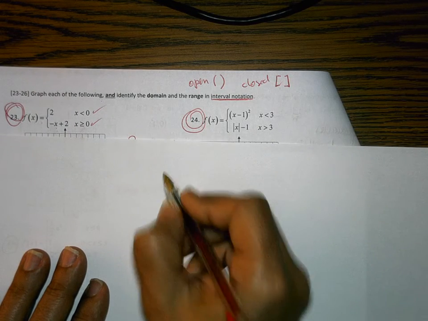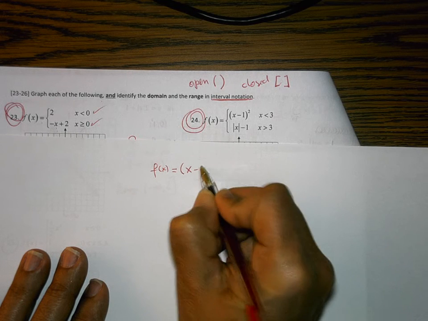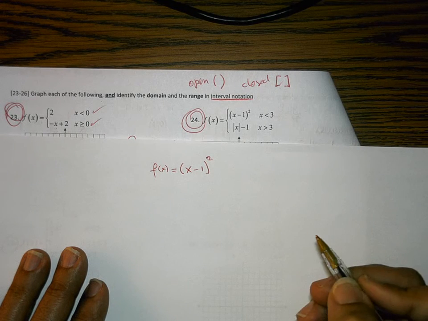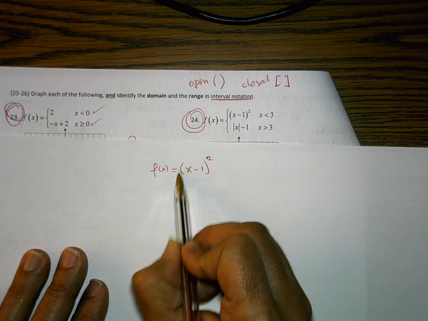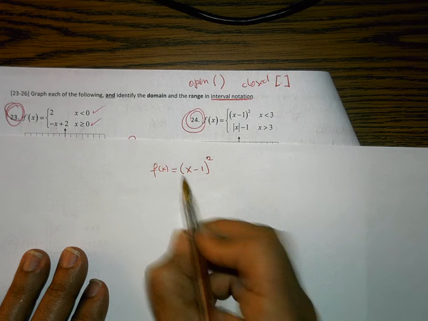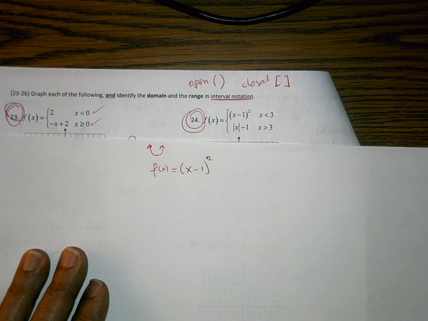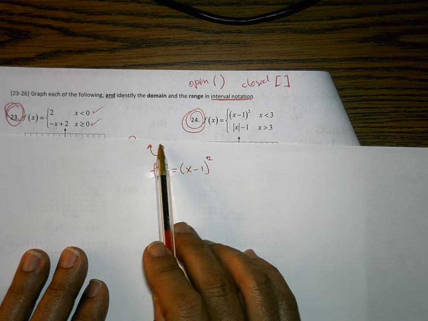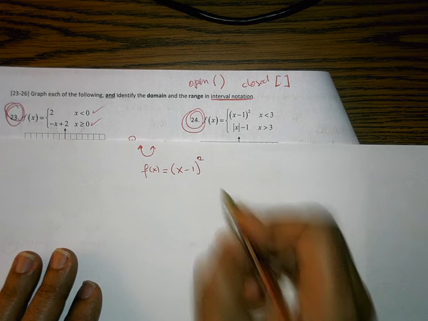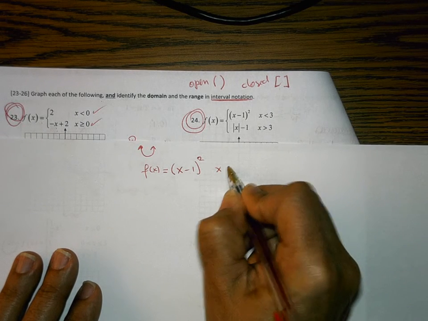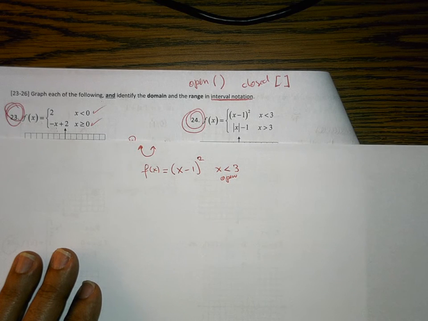We have f of x equals x minus 1 squared. That's a parabola. It's going to face up because our stretch here, our leading number here, is a positive one. So I know I'm supposed to be graphing an open up parabola. Probably just a part of it, not the whole thing. And then this is only for x's that are less than 3, not including, so I know I'm going to have an open circle right there.